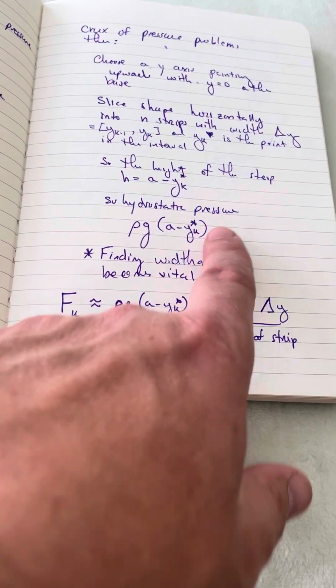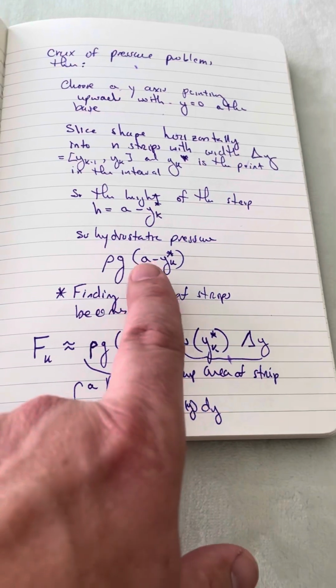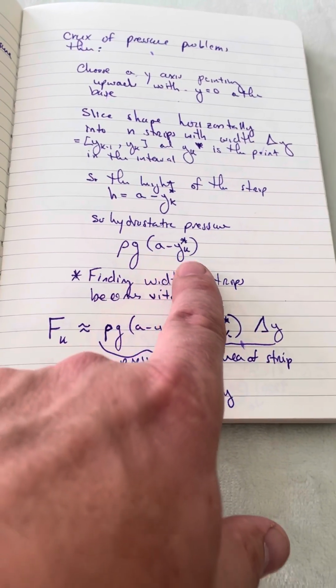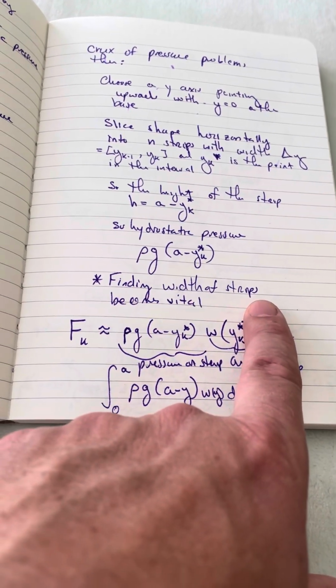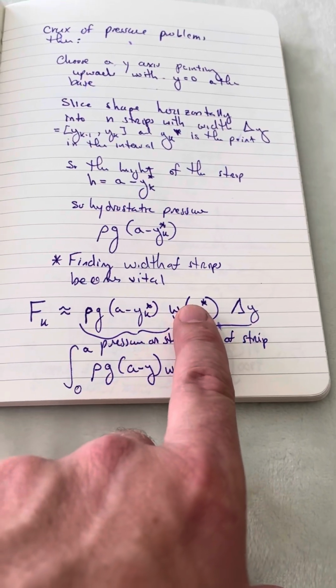So the hydrostatic pressure, based on what we discovered over here, is just going to be the density times the gravity times the height, which is a minus y sub k star. Now the trick becomes finding the width of the strips. So we're always going to have to work to try and find that formula.